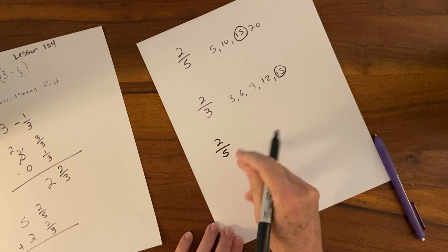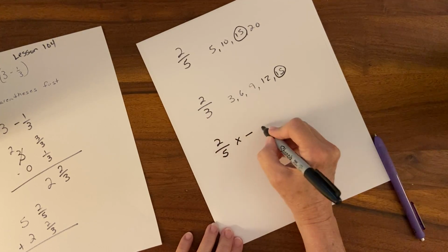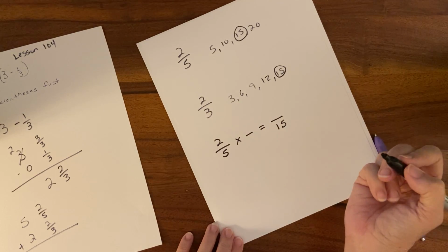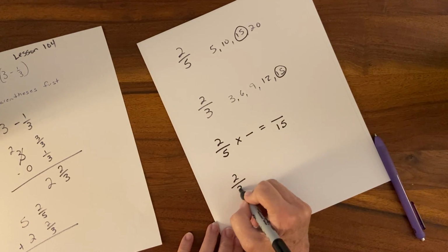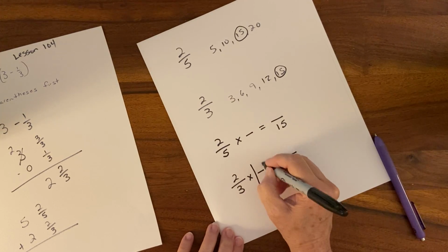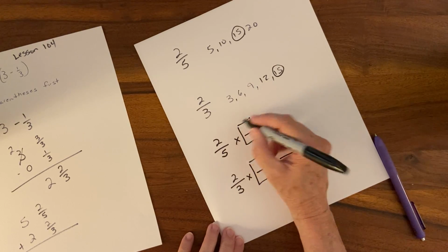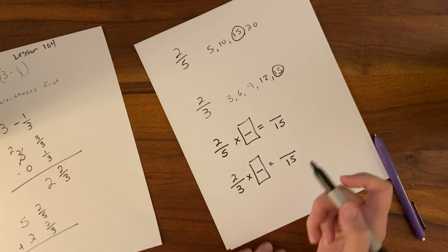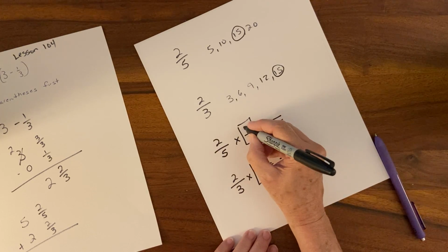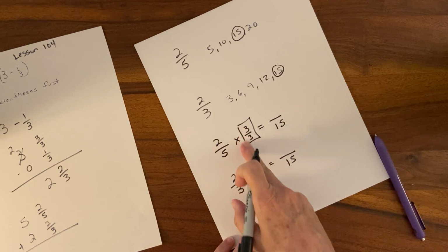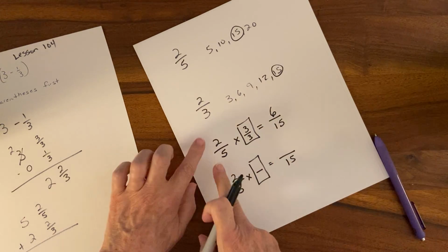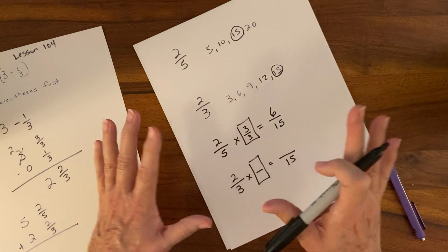So I'm going to write my fraction times line equals line, okay? And I know I want my new denominator to be 15. And then my original fraction times line equals line. I'm going to draw myself a little box around here because I know I want that to be the same number. So what do I do to 5 to get 15? Multiply by 3? So really I'm multiplying by 1, right? So 2 times 3 is 6. Okay, so I know that 2/5 and 6/15 are the same amount of pie.